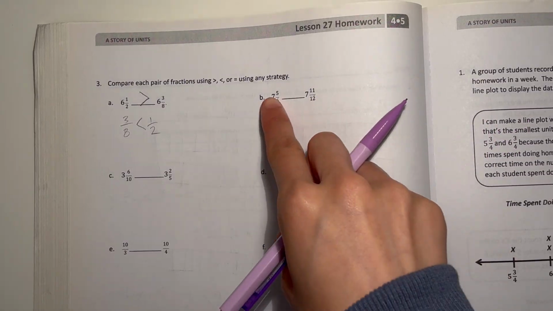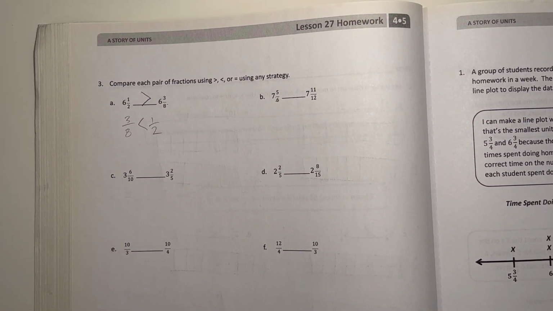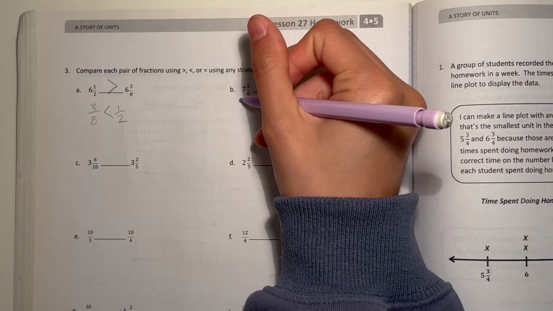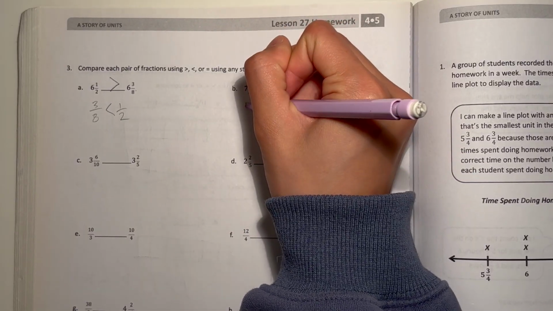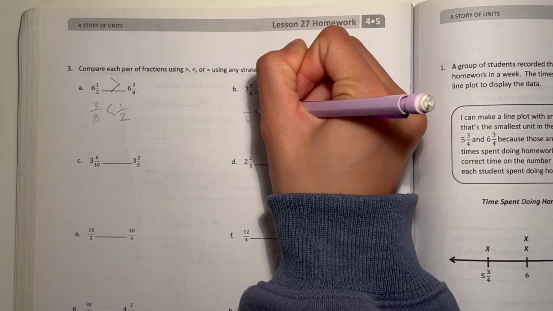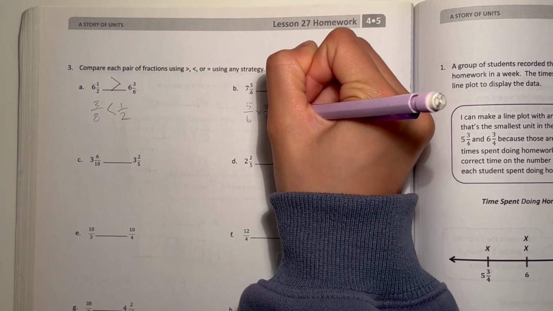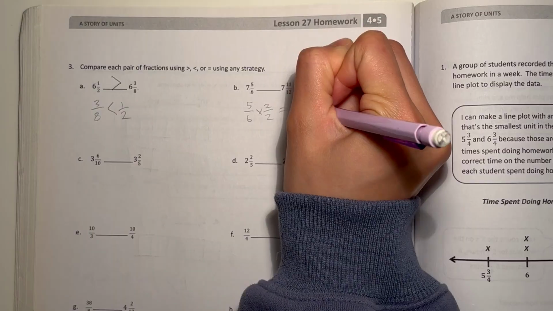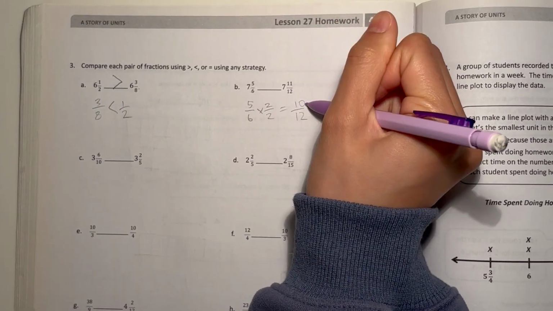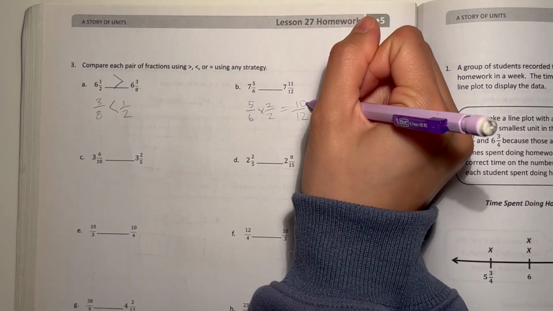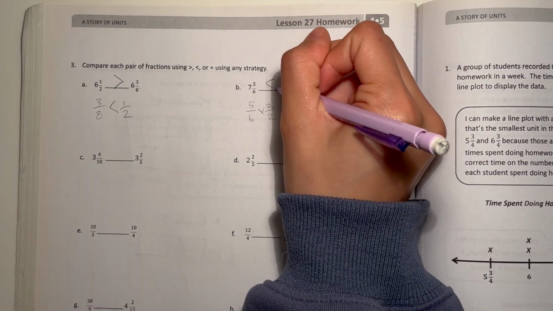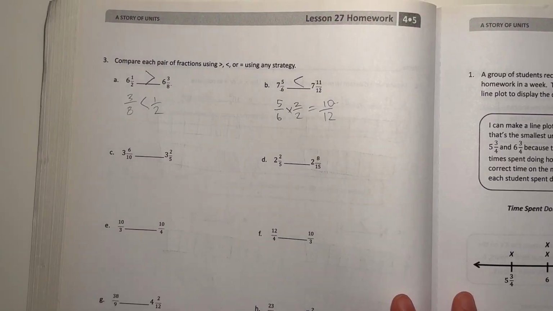We have 6 and we have 12. So we know 6 times 2 is 12. So take the 5/6 and change it into 10/12. Still the same fraction, but just in a different form. 10 is less than 11, which means 11/12 would be greater.